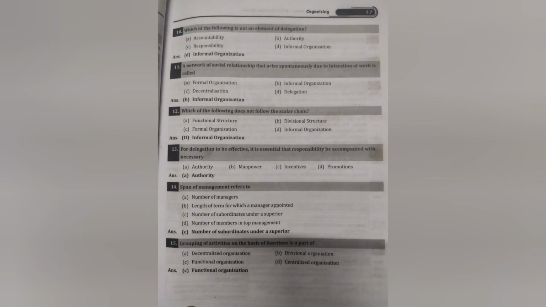So, which of the following is not an element of delegation? Delegation means giving your work to your subordinate. So, that is delegation. Accountability is a part of delegation, authority is a part of delegation, responsibility is a part of delegation, but informal organization is not a part of delegation. So, that is the answer.